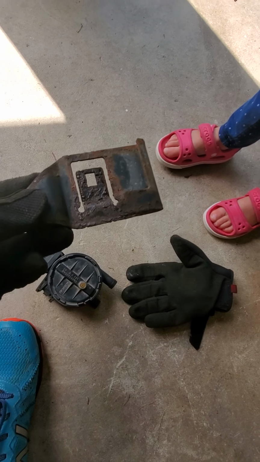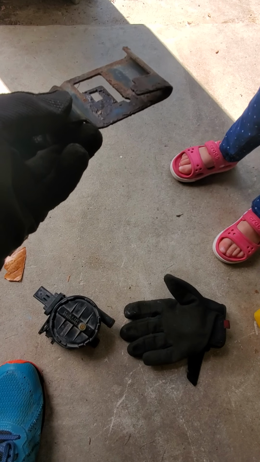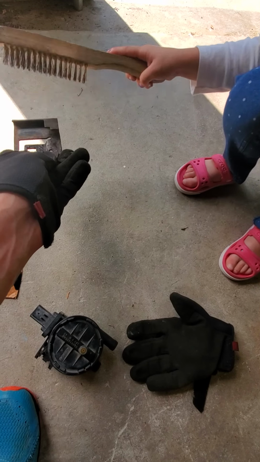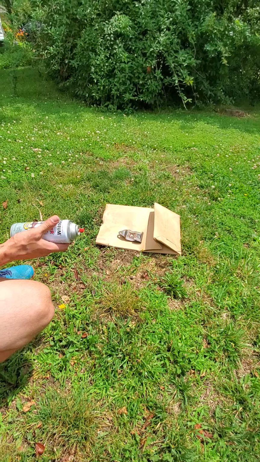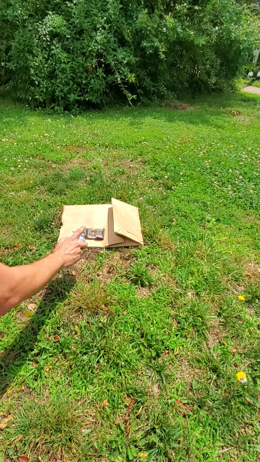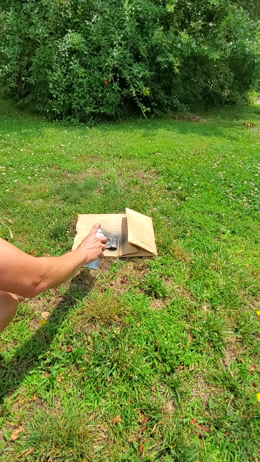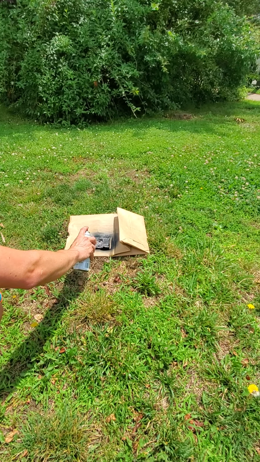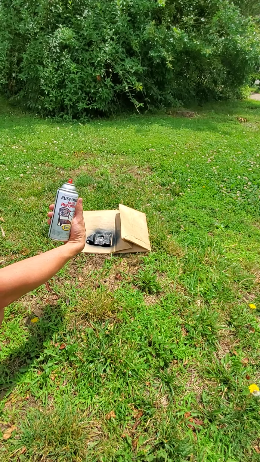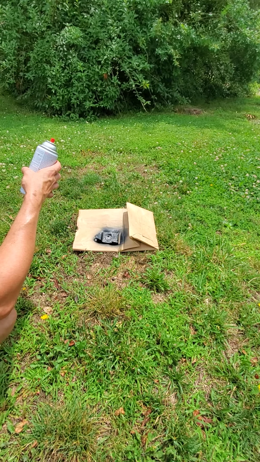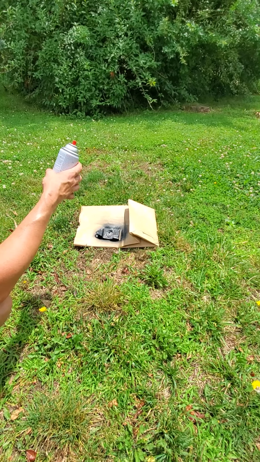So I've got a helper, and what are we gonna do? Scrub it. Scrub it. All right, scrub hard. Scrub that rust off. All right, we'll be back once we're done scrubbing. Now we're going to paint it, just using some Rust Reformer black. We'll give it 10 minutes to dry, 15 or whatever it says, and then we'll flip it over and spray the other side.